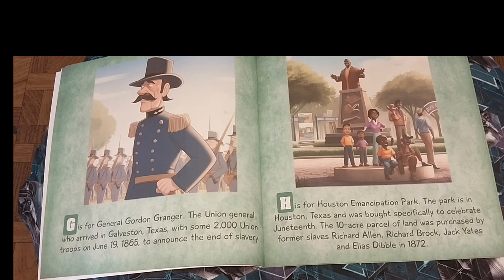H is for Houston Emancipation Park. The park is in Houston, Texas, and was bought specifically to celebrate Juneteenth. The 10-acre parcel of land was purchased by former slaves Richard Allen, Richard Brock, Jake Yates, and Elias Dibble in 1872.